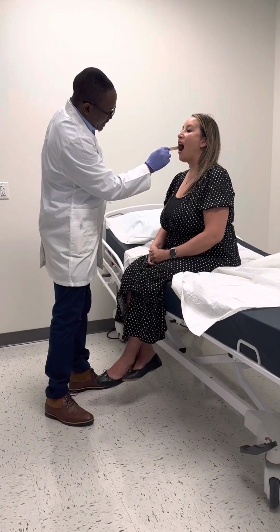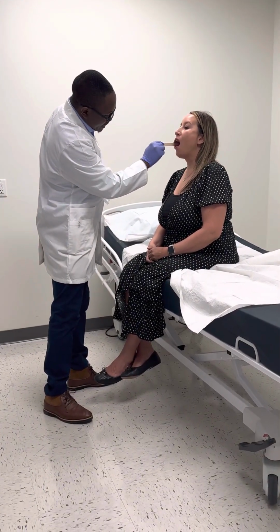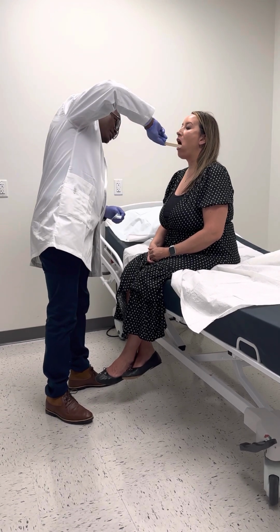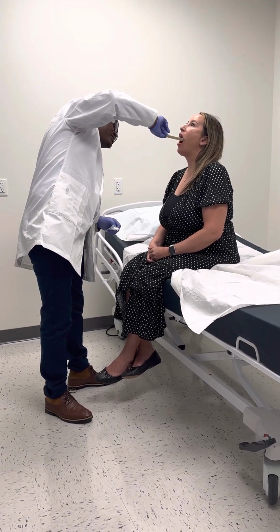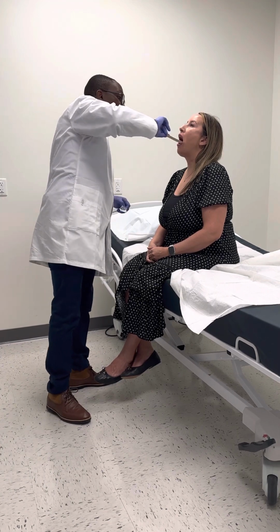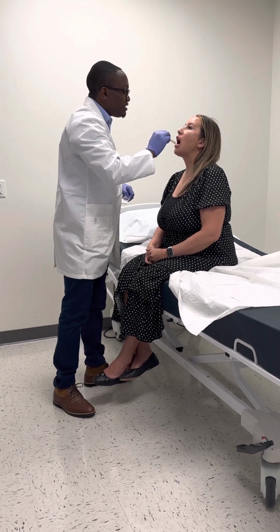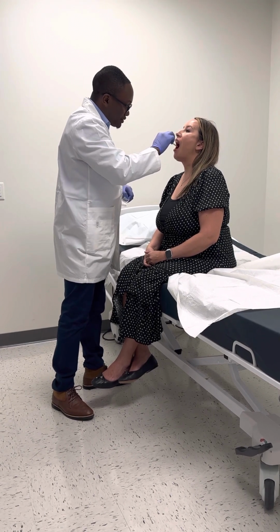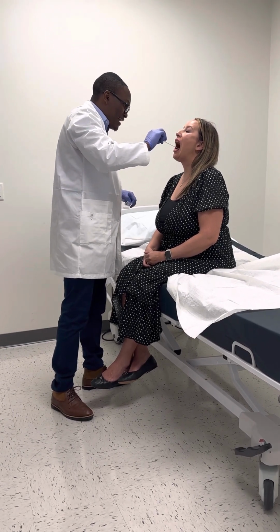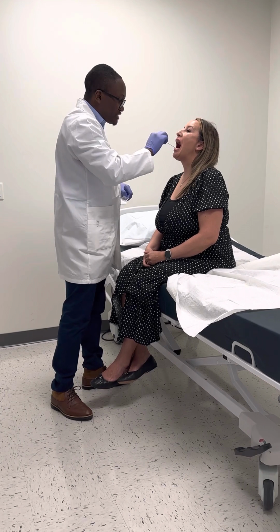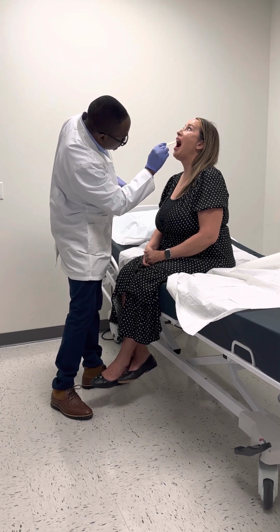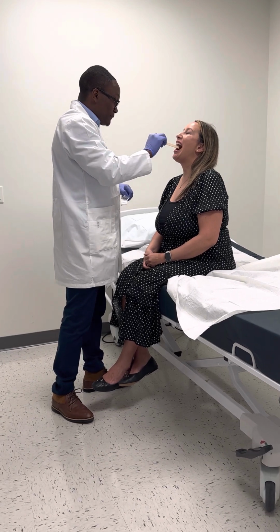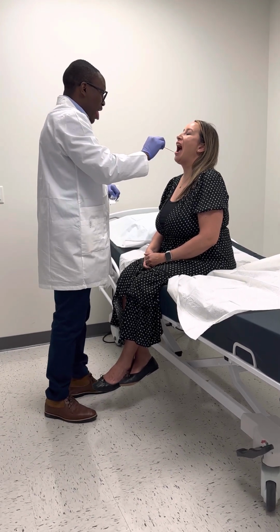So I'm looking at the buccal cavity. It's pink. There are no patches, there are no lesions. I'm looking at the gums for gingivitis. There's no inflammation of the gums. The teeth are all well aligned. There's no missing teeth. Dental hygiene is good.